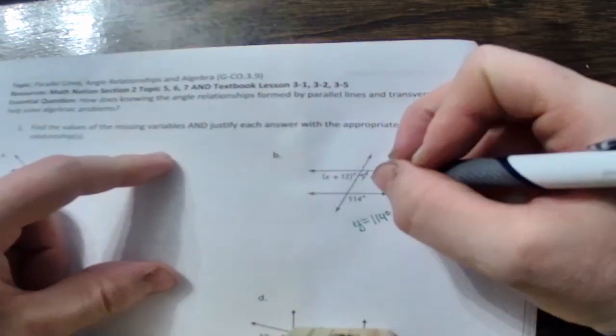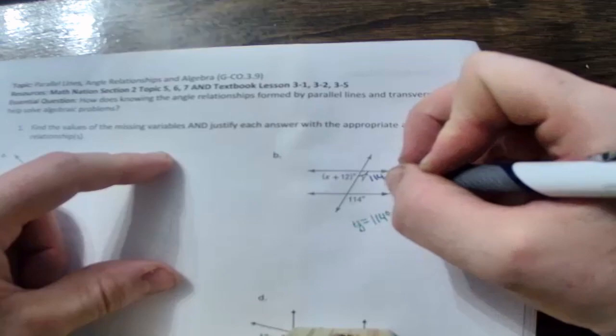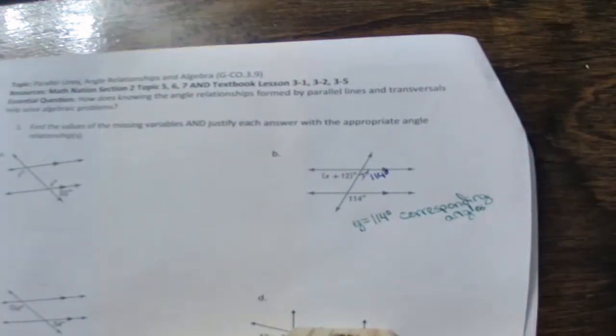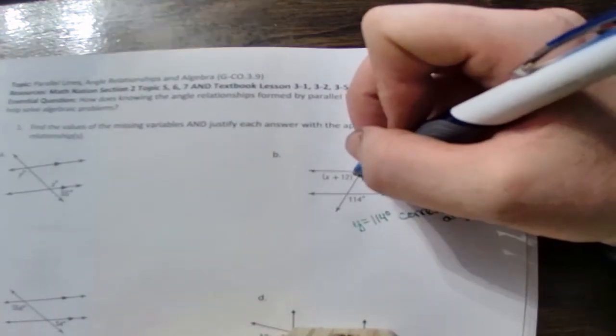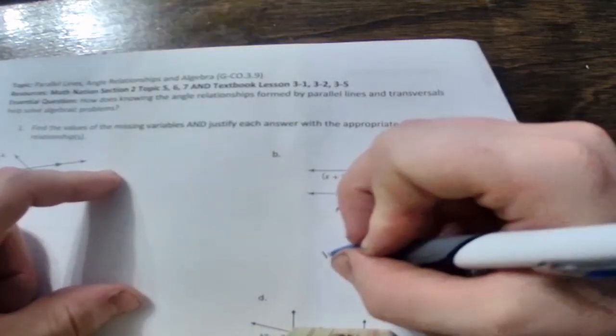So now the x value is going to be one where we actually have to do a little bit more work. This one here, if I look from here to here, they form a line. To be more specific, they form a linear pair.